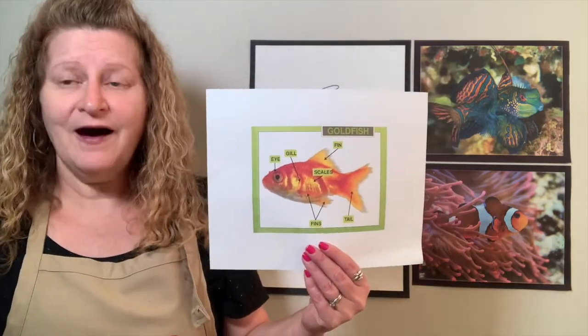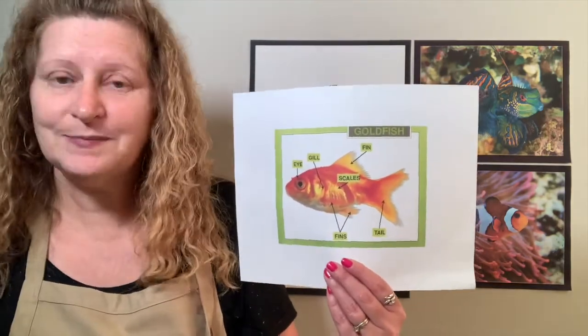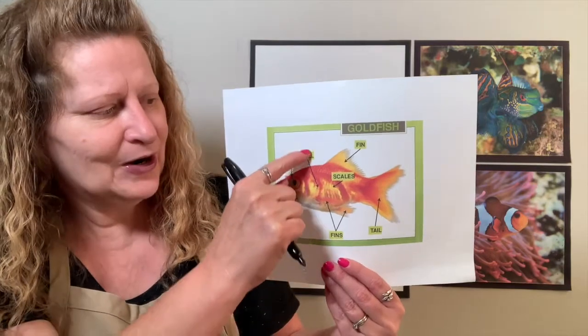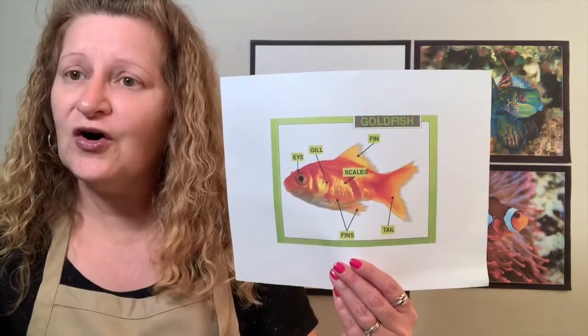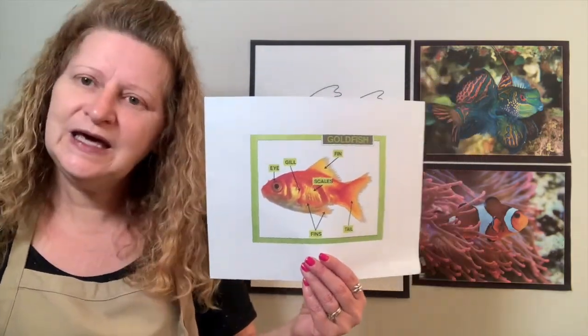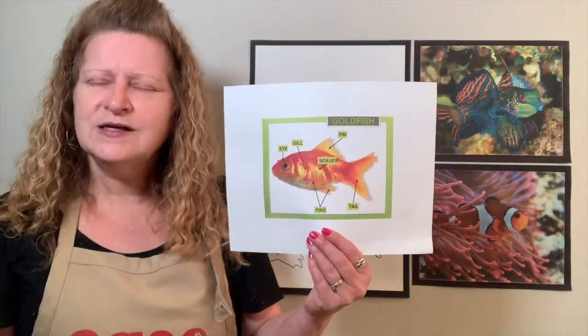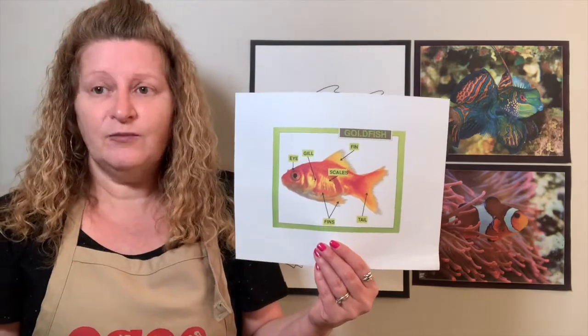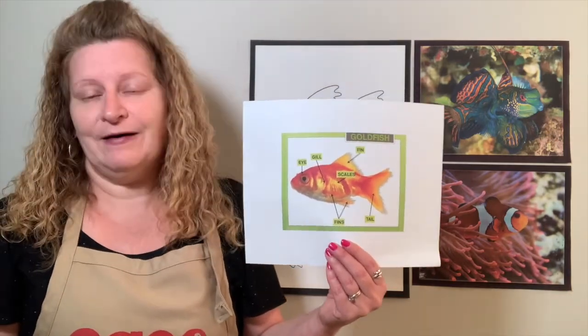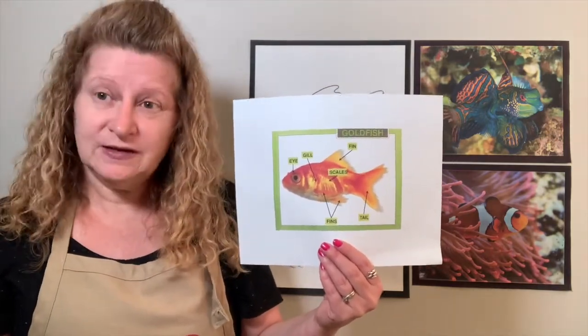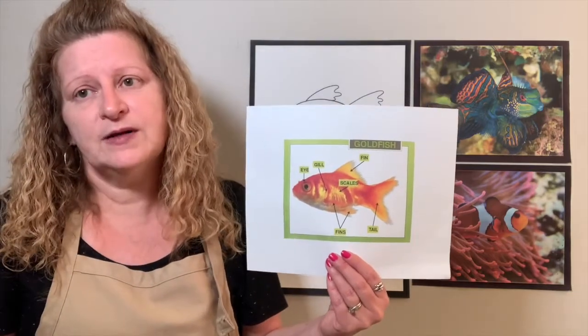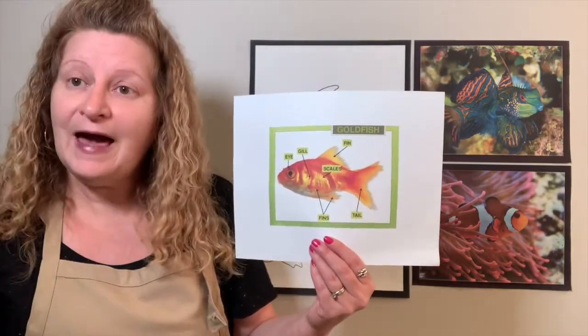Now, there's something else that a fish has on its body. And right here, this part right here is called the gills. Well, the gills help a fish to breathe underwater. Sort of like we have lungs that help us breathe and we live outside of the water. Well, fish can't have lungs or they would not be able to breathe. And so they have gills.